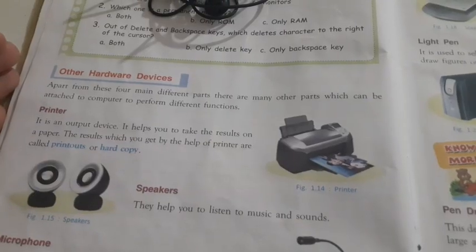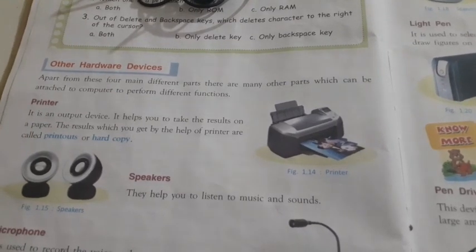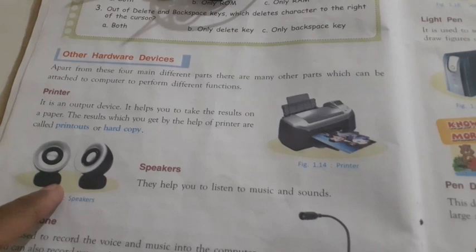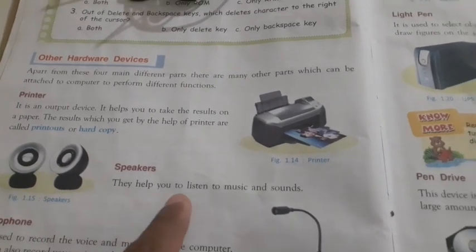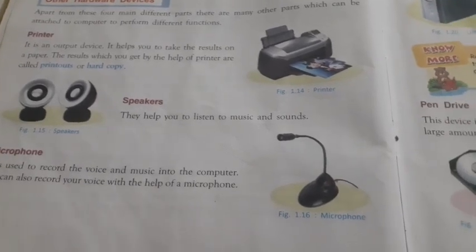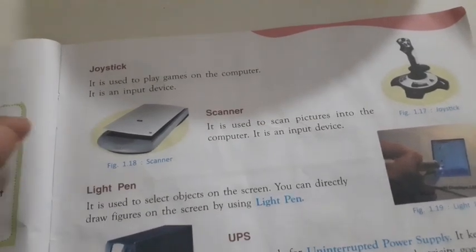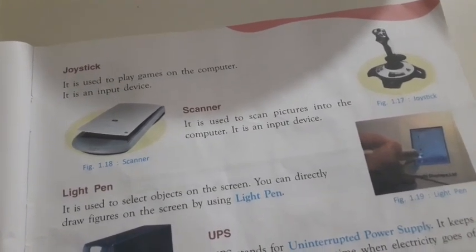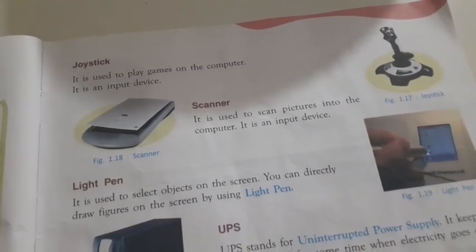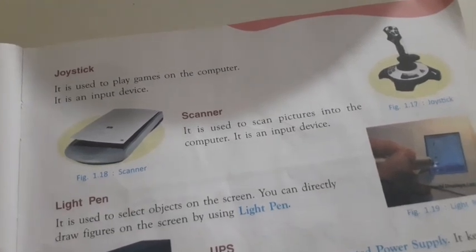Then hard disk. Once more we will discuss the other hardware devices which can be connected to the computer. Printer we are using to take printouts. Speakers help you listen to music and sounds. Microphone to record music and to talk with others during video calls and all. Then joystick we are using to play games and all. Scanner to scan something, the certificates, the papers, photos, many things we can scan in the scanner.